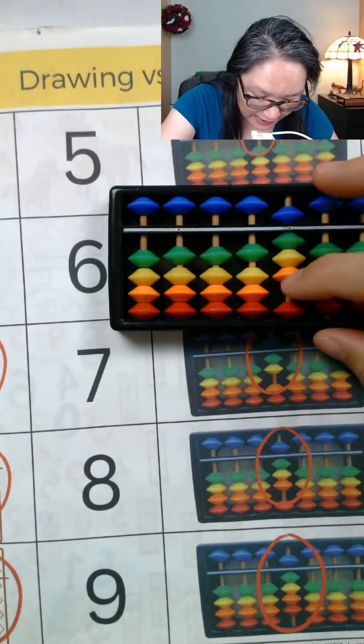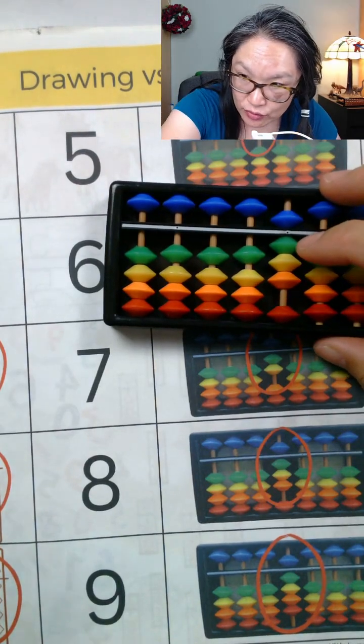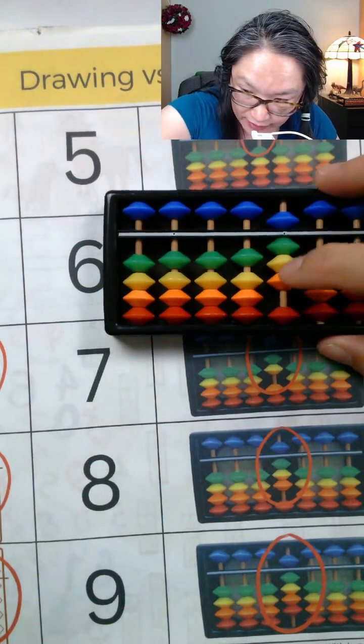And then we have 6, 7, 8. That's what 8 looks like. 8, if you notice, is a 5 and 3.